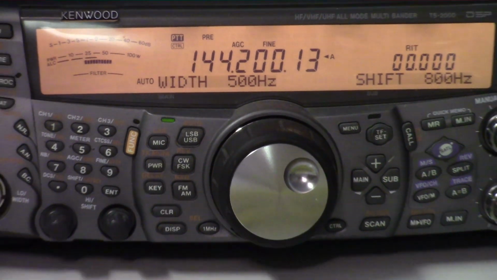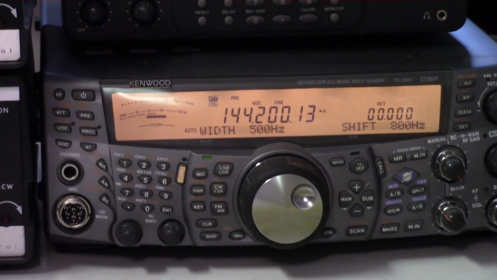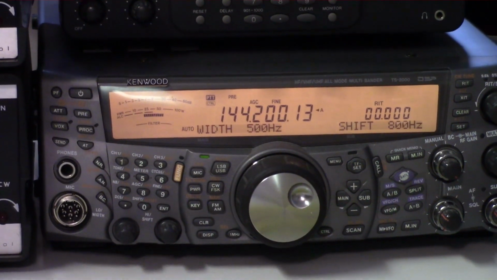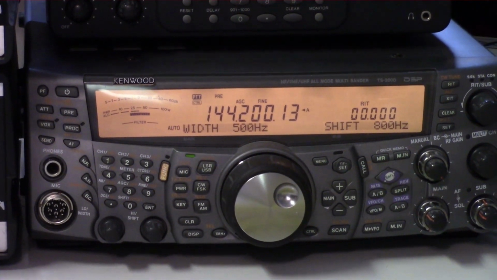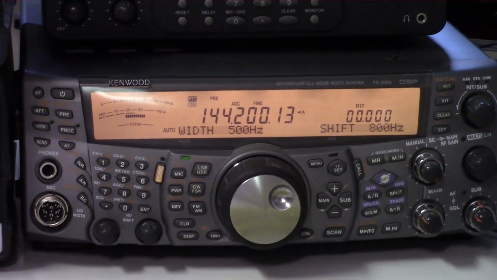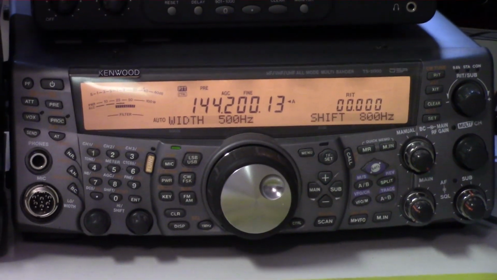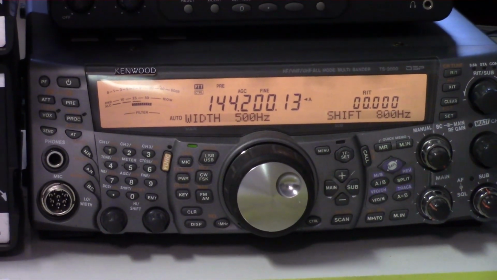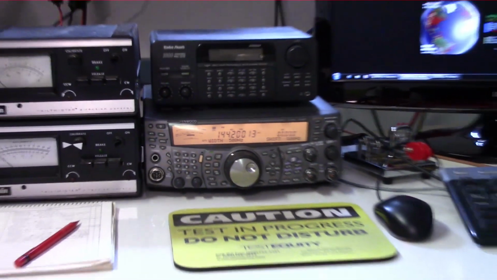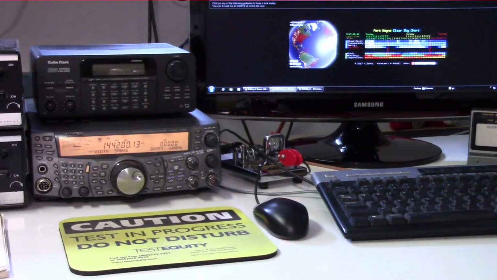So let me show you a very neat and simple way now. What we can do is take this number, the MDS value, and we can go ahead and calculate an actual noise figure number, which can be very handy. So let's do that next.